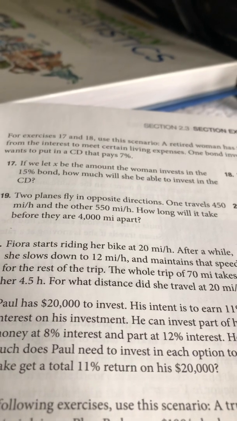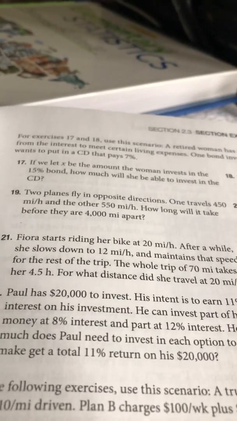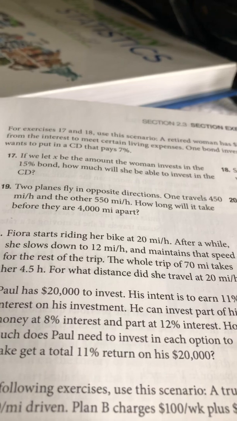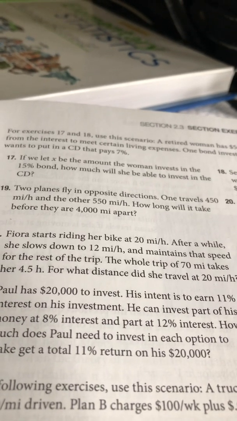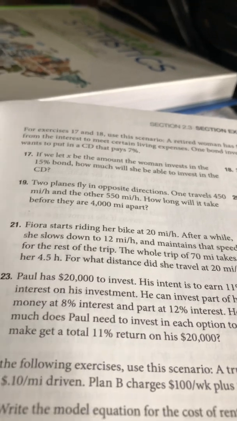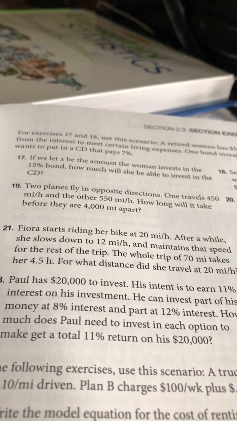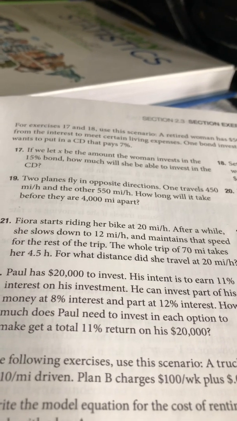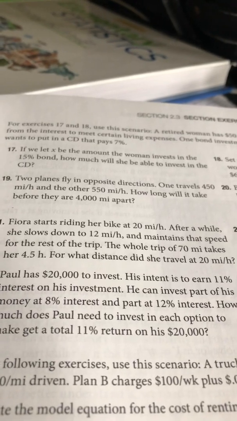Fiora starts riding her bike at 20 miles an hour, and after a while she slows down to 12 miles per hour and maintains that speed for the rest of the trip. The whole trip of 70 miles takes her 4.5 hours. For what distance did she travel at 20 miles an hour?